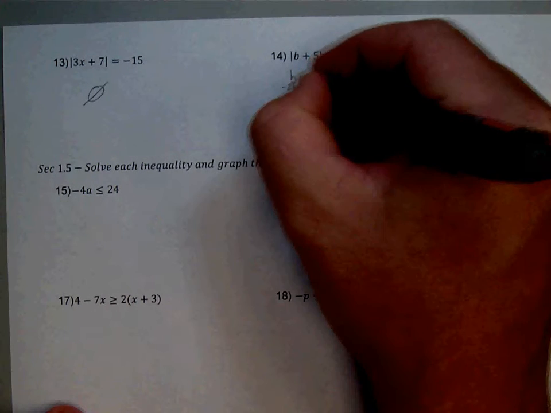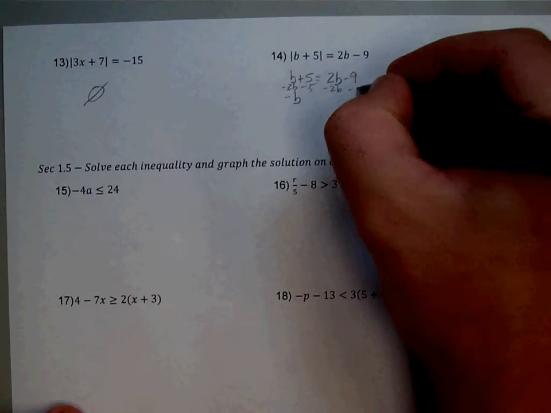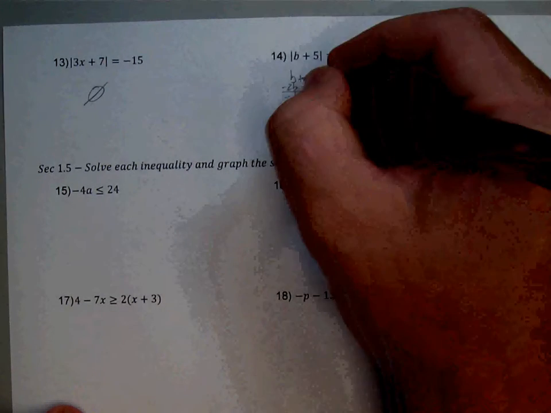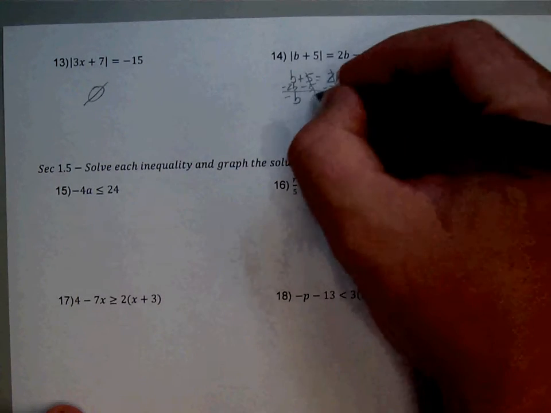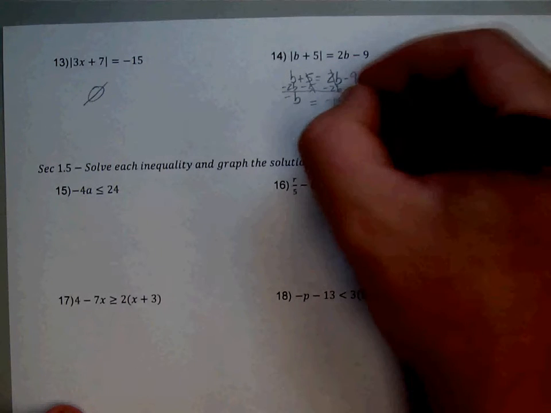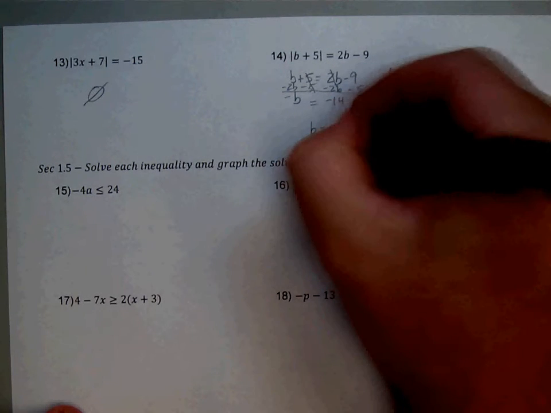I'll subtract 2b. I should probably write this down so I don't get lost. Then I'm also subtracting 5. So negative b equals negative 14. So b is 14.